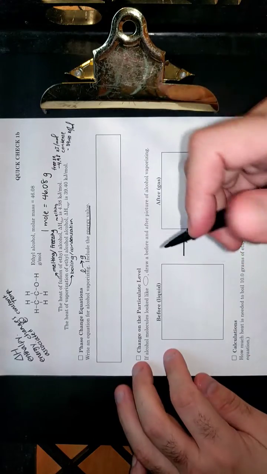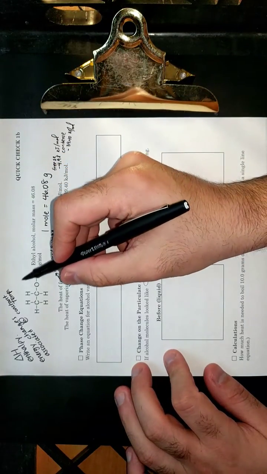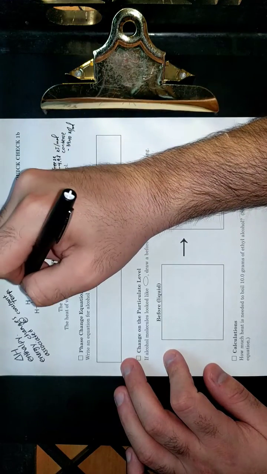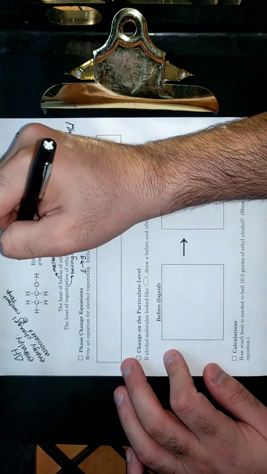Now, if I want to go from a liquid to a gas, think about what I want to do with water. If I want water to go from a liquid to a gas, I have to put it on a fire and heat it up to boiling. So I have to add energy. So instead of writing this all out, I'll write it as C2H6O. All right, so that's ethyl alcohol.